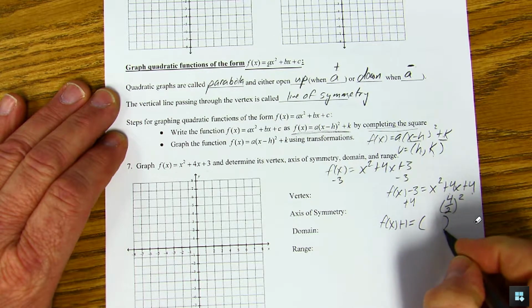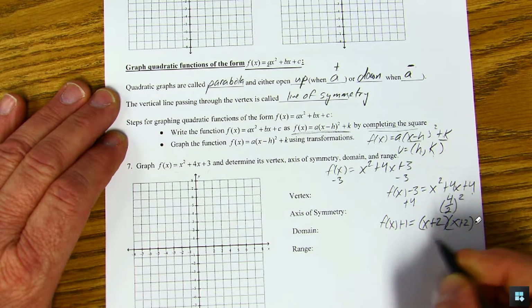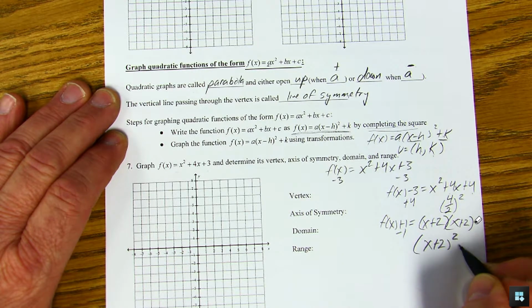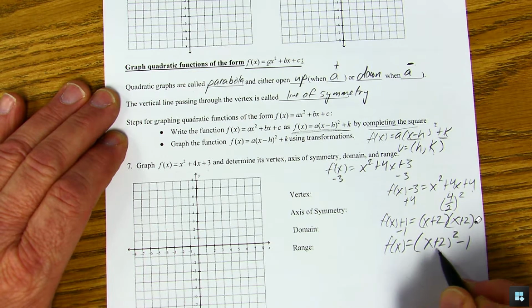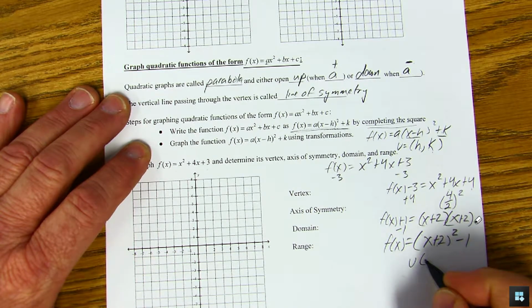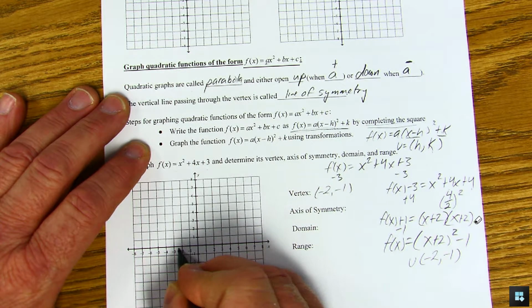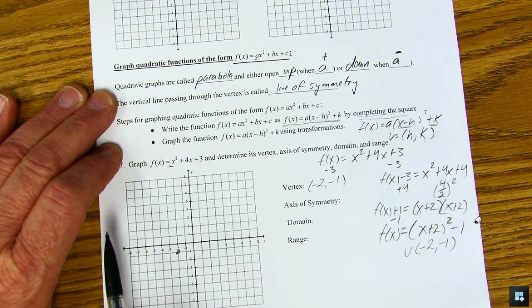That's going to be f(x) + 1 =. The whole reason I did this is so that I could write it in factored form, which is going to be (x + 2)(x + 2), which really is just (x + 2)². I want to subtract the 1 over, giving me f(x) = (x + 2)² - 1. There's your vertex. Vertex is opposite of what's inside, the same as what's outside: (-2, -1).